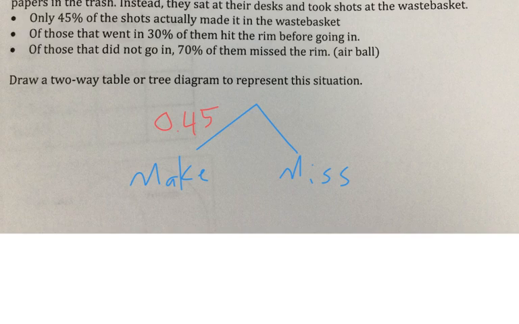If you had a 45% chance of making it, what's the percent chance of missing? 55%, because they have to add to 1. That's the entire sample space. That makes sense now.